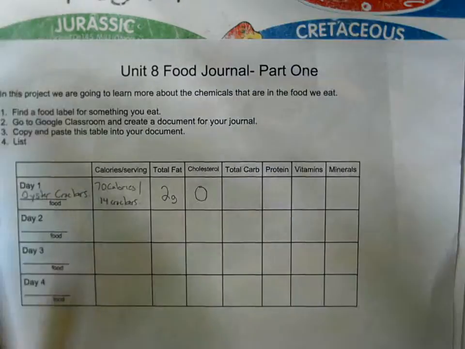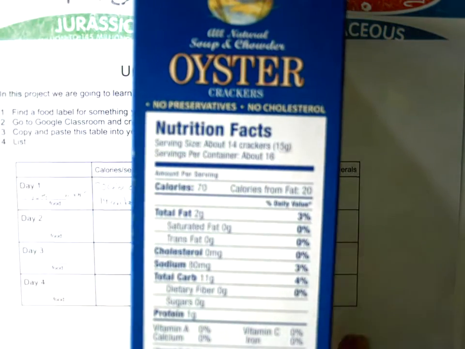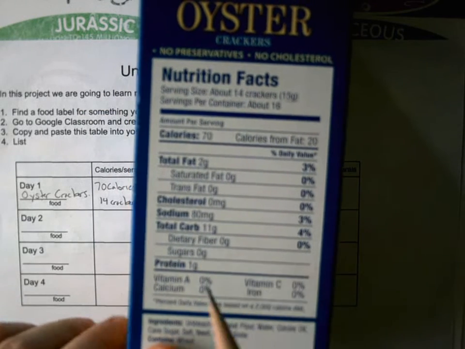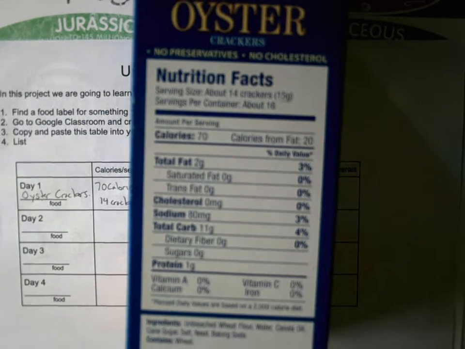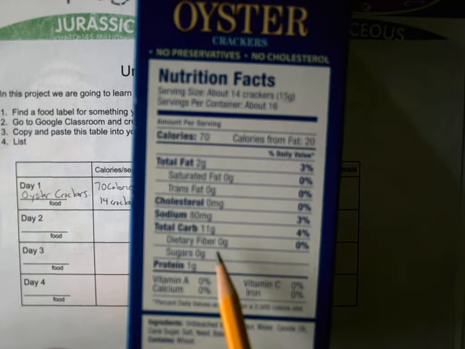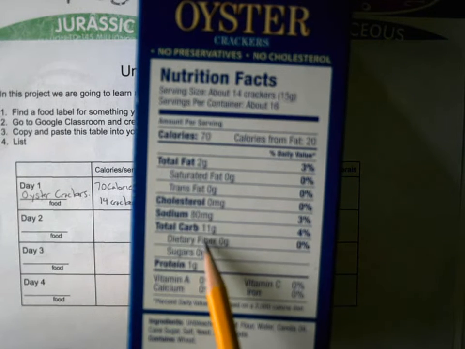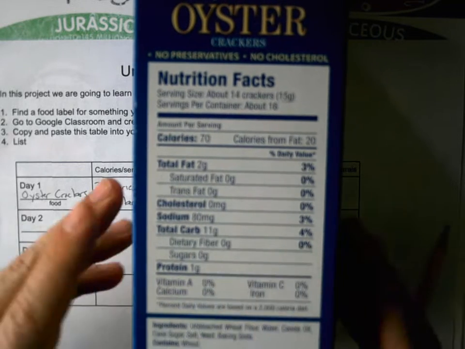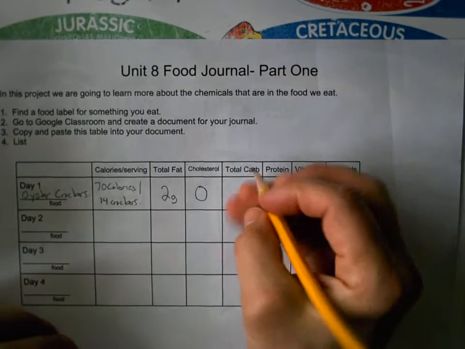Okay, next, carbs. Carbohydrates are like those sugars that provide us with energy. They do include the sugars like glucose and the sugar we're more familiar with putting in our coffee or in our cereal, but also stuff like fibers are sugars. So fibers are also carbohydrates. Total carbohydrates are 11 grams in here.